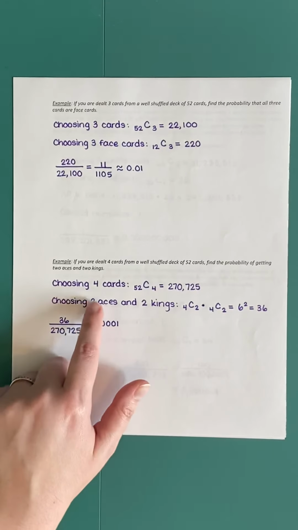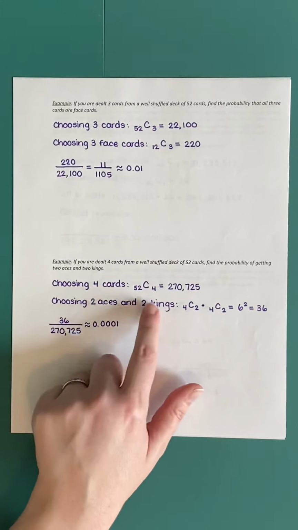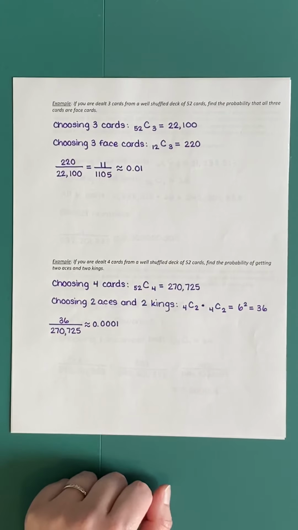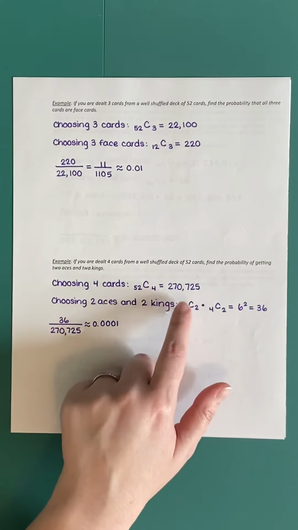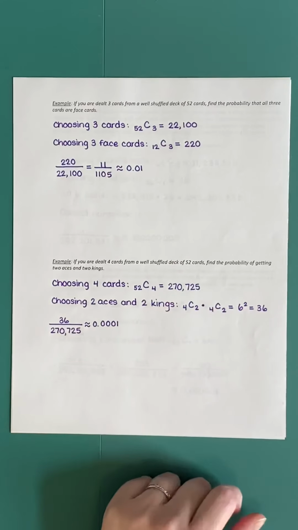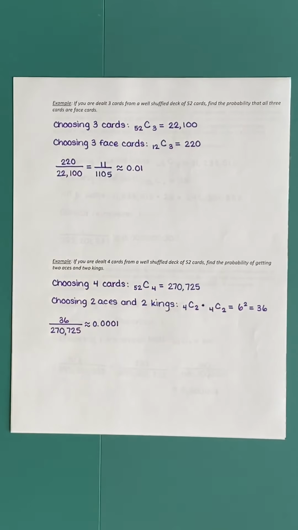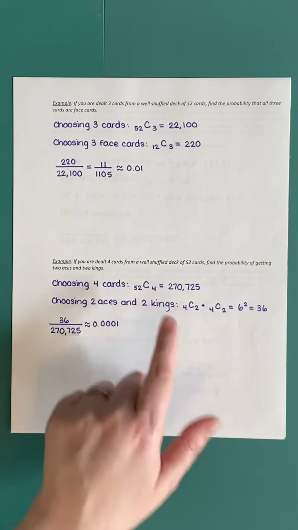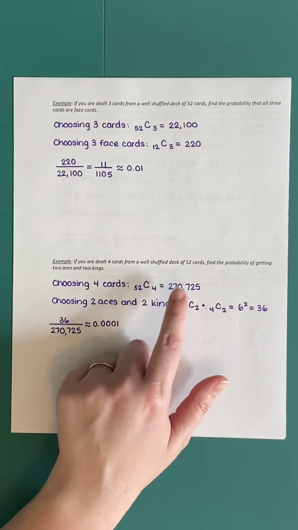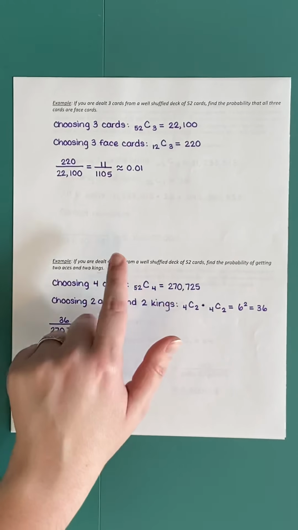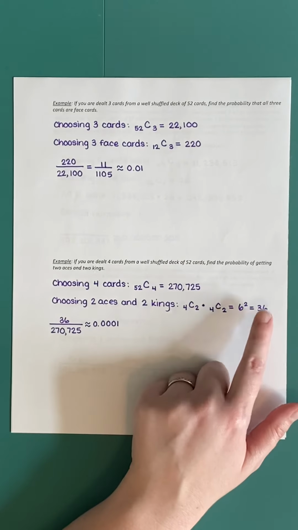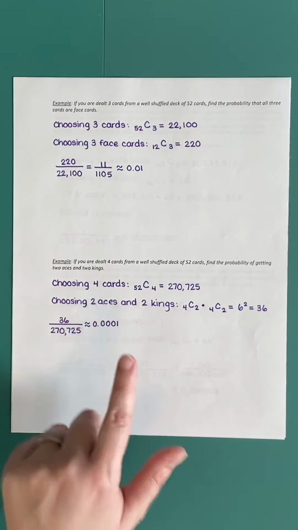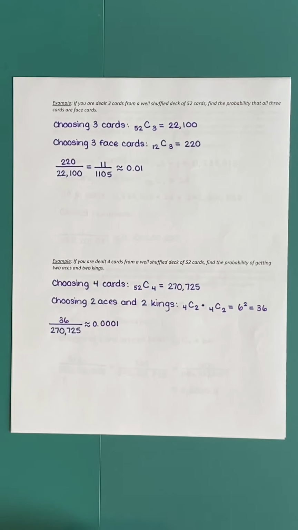We have to choose out of a pile of 4 for the aces and a pile of 4 for the kings. Each of those counts, again, is going to come out to 6. So 6 times 6, we can call that 6 squared. That's going to be 36 in total. So out of the 270,725 ways to deal 4 cards, 36 outcomes specifically represent dealing 2 aces and 2 kings exactly.